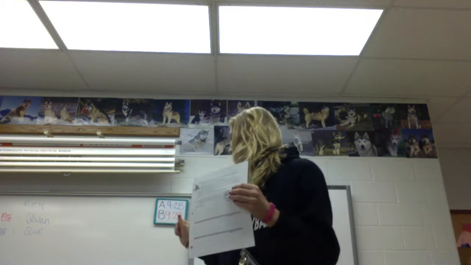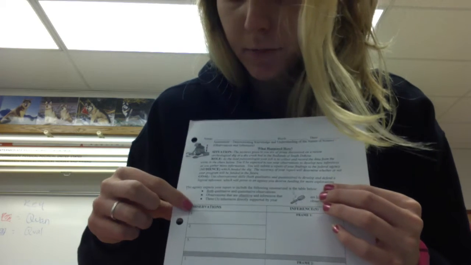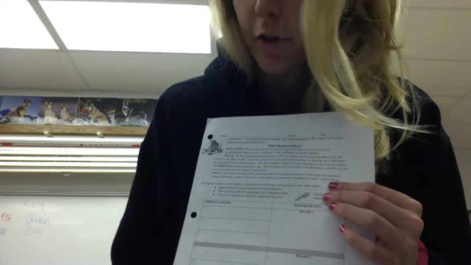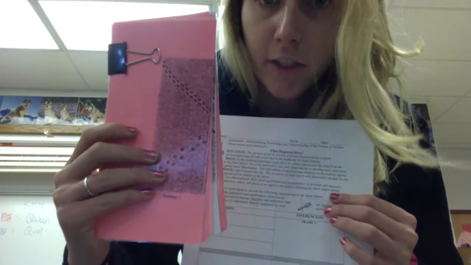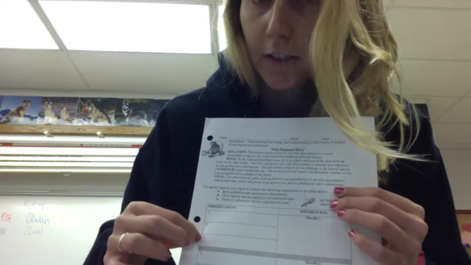The first half of class today, you guys are going to be making observations. So everybody's got their frame 1 card, that looks like this. What you're going to do in the section for frame 1, before the first cutoff, is make 3 observations. 1, 2, 3. So you're going to look, measure, whatever you need to do to make observations, and list the observations in these 3 sections.